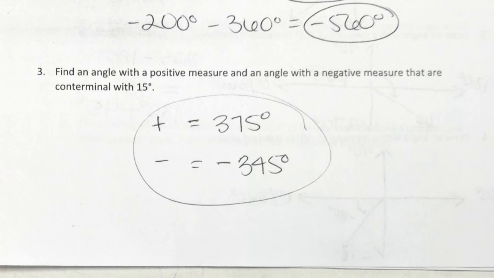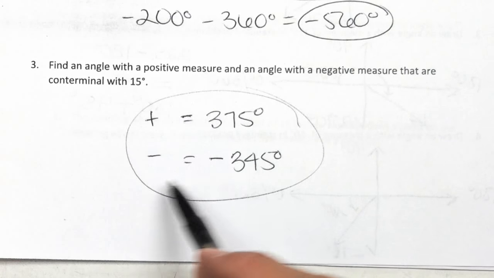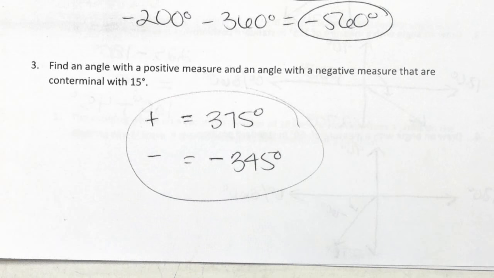Any questions about finding coterminal angles? Pretty easy. You just do 15 plus 360, makes 375. 15 minus 360, negative 345. I just didn't write it out.